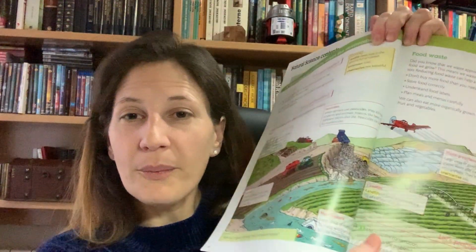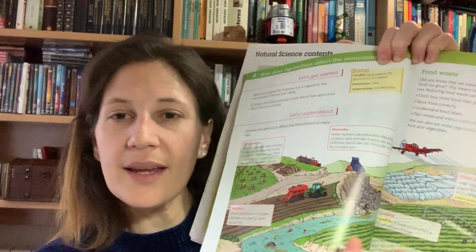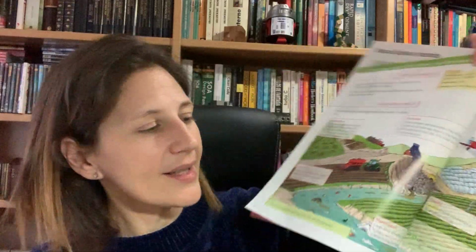To try to save food, because if we save food and we don't waste it, we are not going to need to produce more plants, vegetables, and fruit, causing these situations.